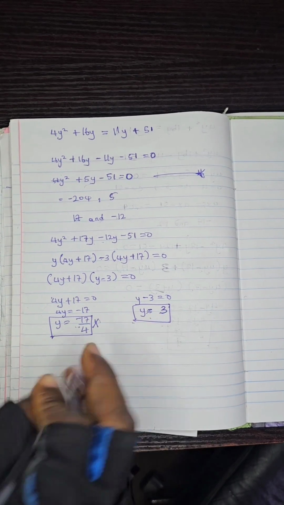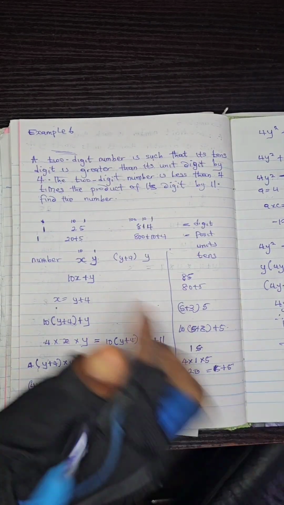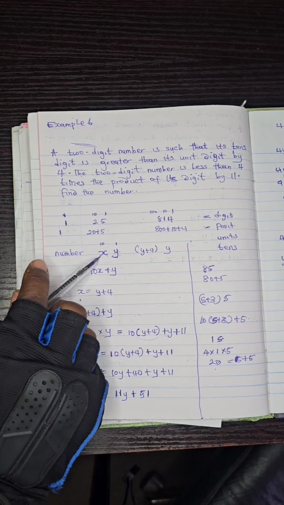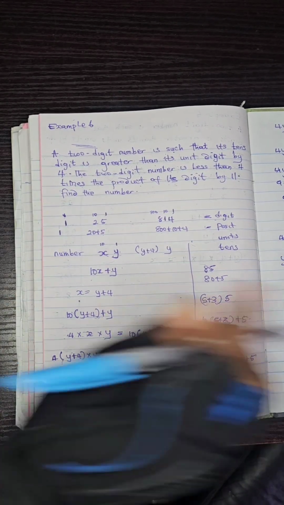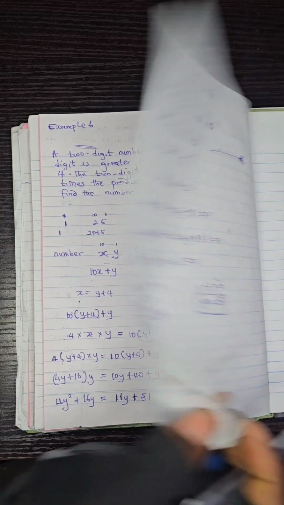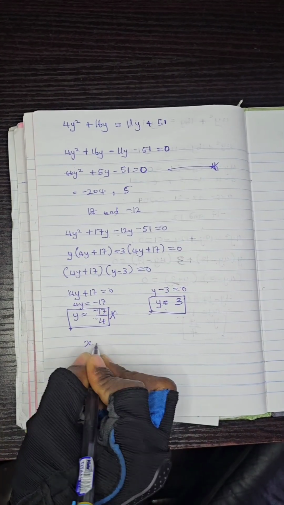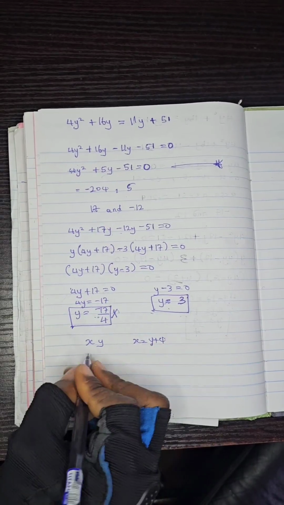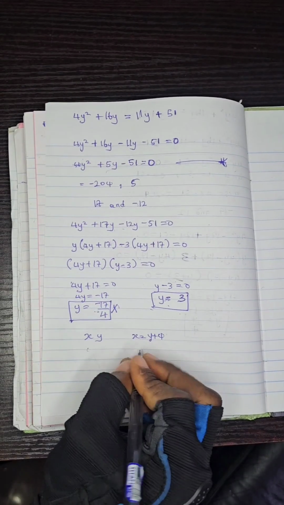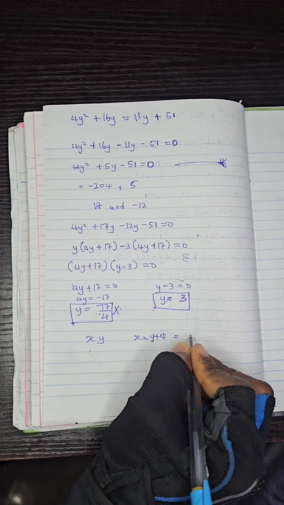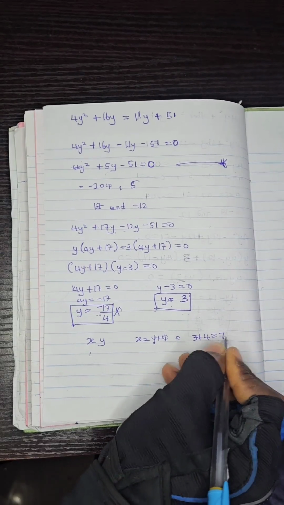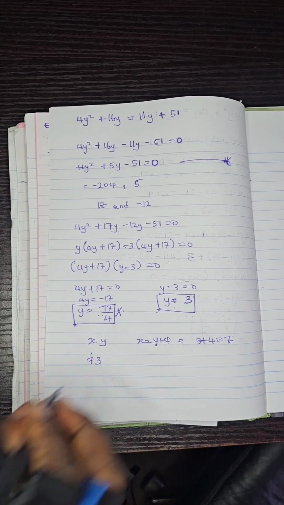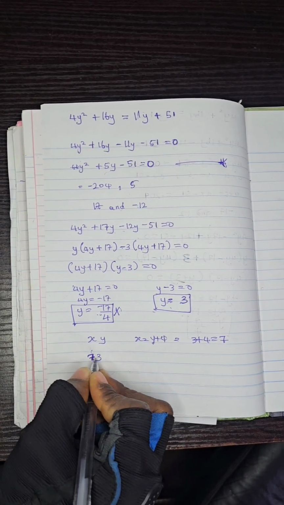So now that we know that y is 3, let's put it back in our equation. From our equation here, we already know that the two digits are x and y, and x is equal to y plus 4. So since y is 3, x will now be equal to 3 plus 4, which is 7. So the two-digit number is 7 and 3. So 73 is the answer.